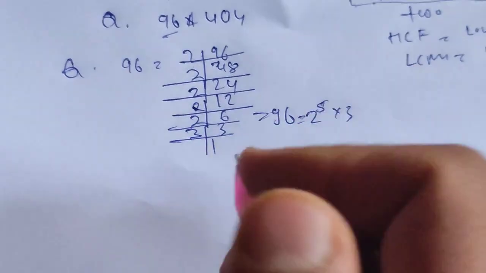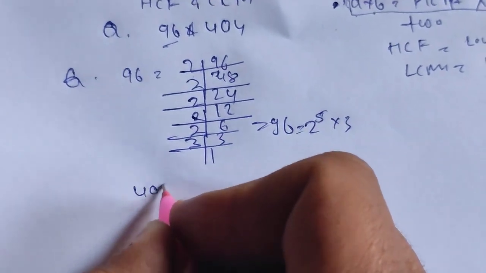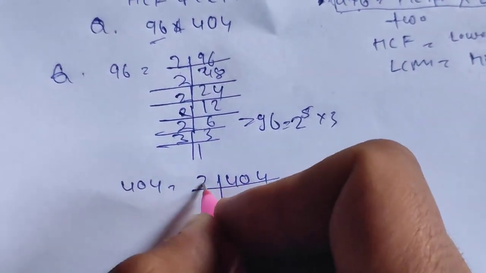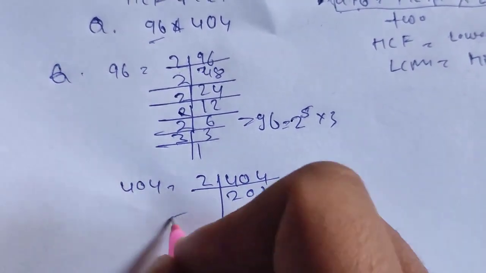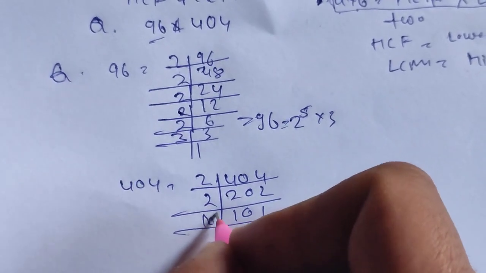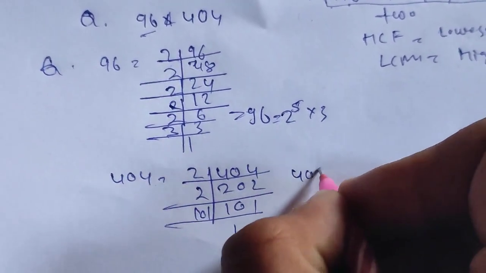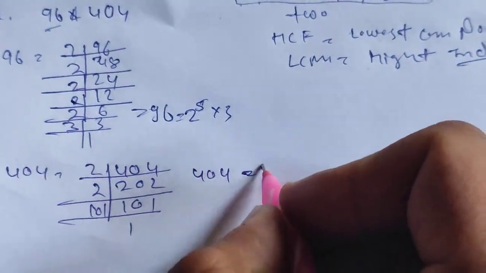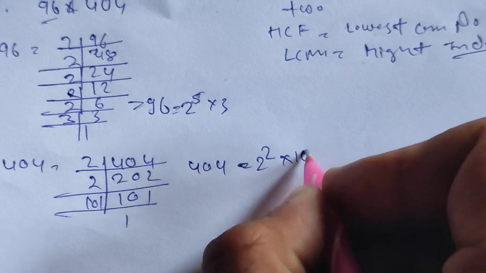Similarly, we do 404. 404 divided by 2 is 202, and again 2 gives 101, and 101 becomes 1. So the prime factorization of 404 according to FTA is 2 squared into 101.